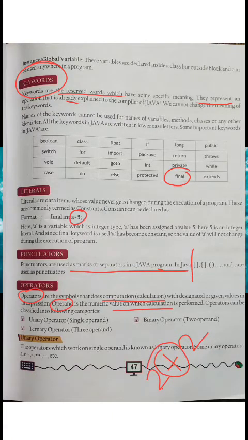This is called an operator. Now there are three types of operator: unary operator, binary operator, ternary operator. Unary, single operand, it means only one numeric value will be there. Binary operator, two numeric values will be there. Ternary operator, three numeric values will be there.